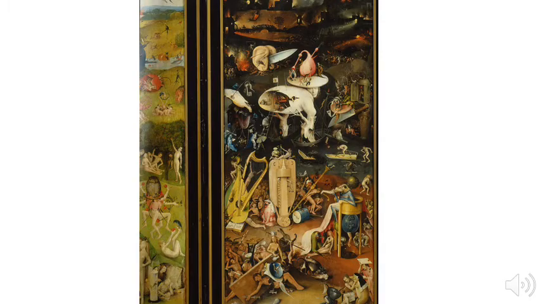Here's a close-up of the side of hell here. So we could kind of look and we can see body parts. We see knives. We see people contorted.